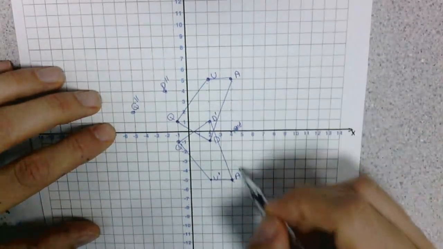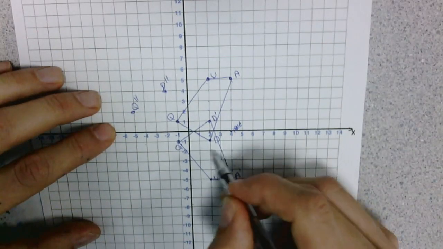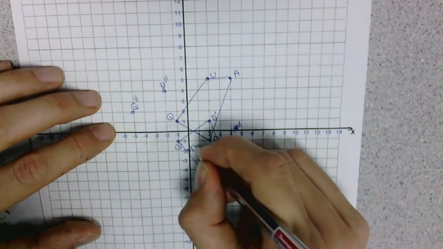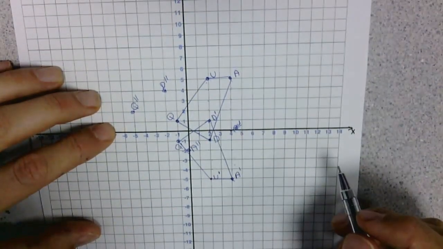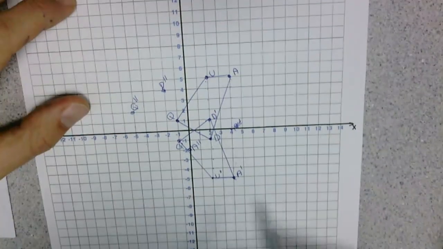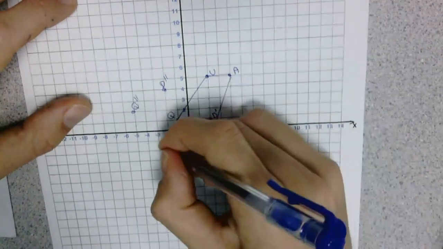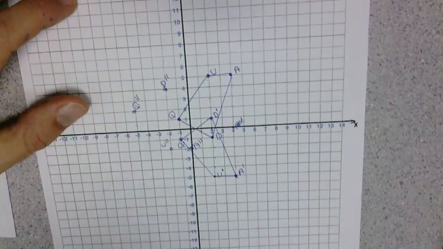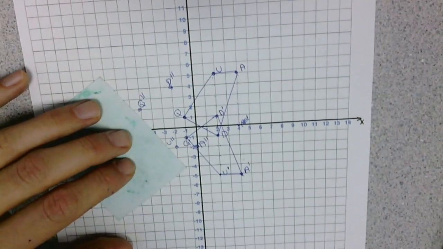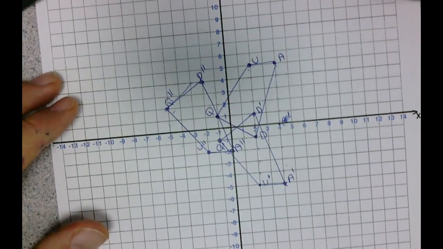And do the same thing for A. 1, 2, 3. 1, 2, 3, 4, and we're going to end up right on the y-axis. And then finally we'll do the same thing. So we'll go up 1, 2, 3, 1, 2, 3, 4. And we end up with U double prime right here. And then I'll go ahead and connect my dots. And here is our final transformed image after we've done it 2 times.